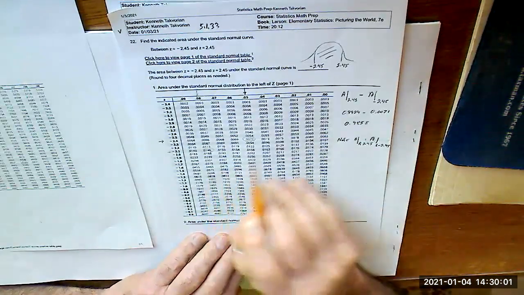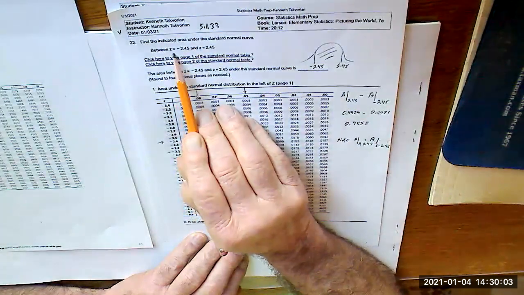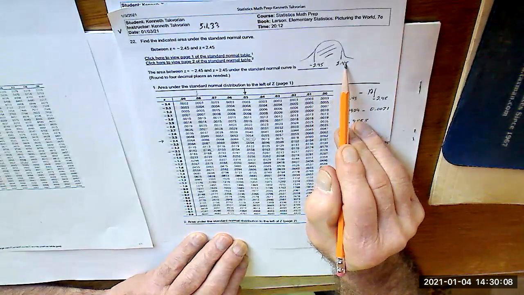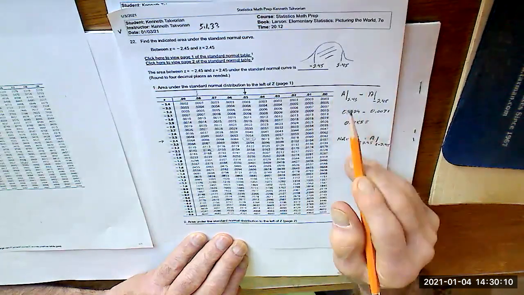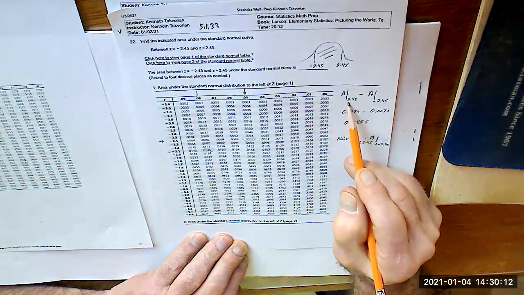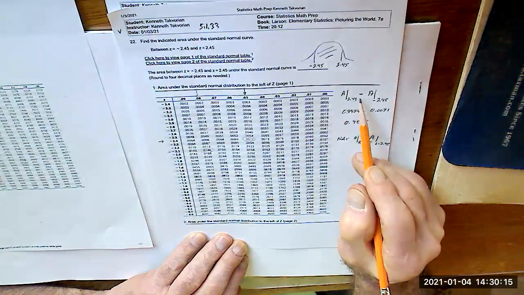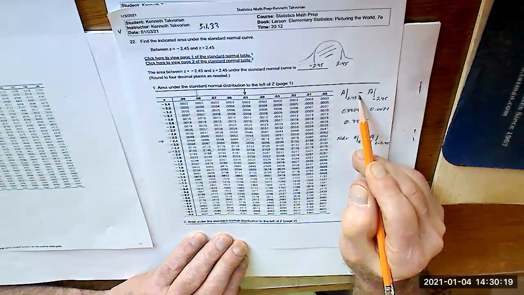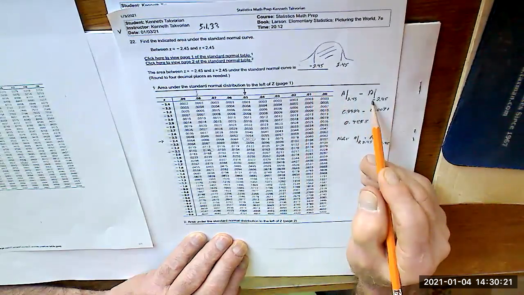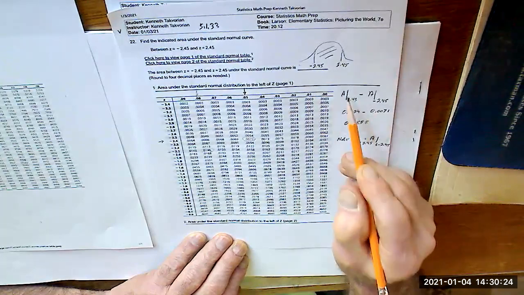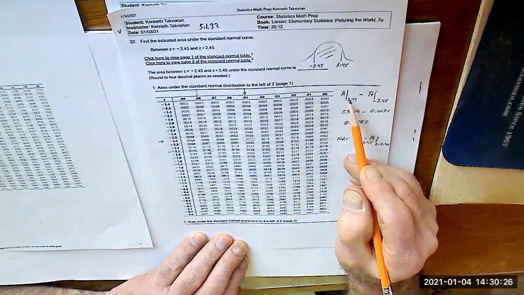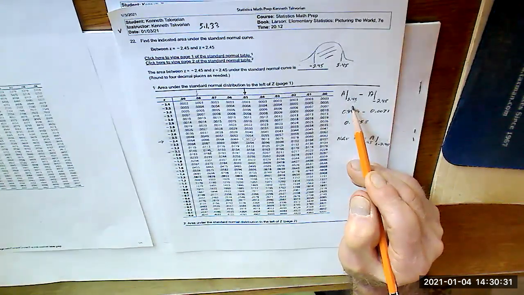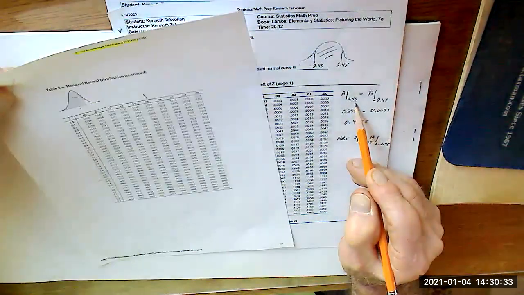For our next problem, we're asked to find the area between the z values of negative 2.45 and positive 2.45. Well, the area at plus 2.45 all the way from left to here, if we take away the area up to minus 2.45, we would have the answer. The area corresponding to a z-score of 2.45 can be found from our chart.